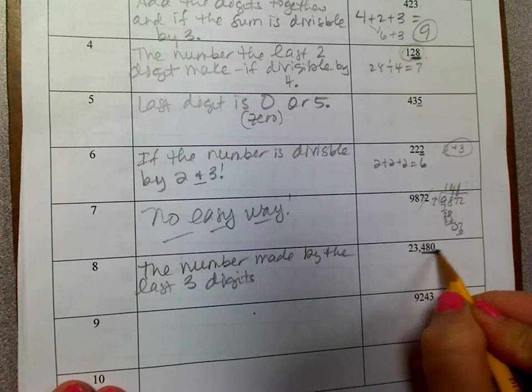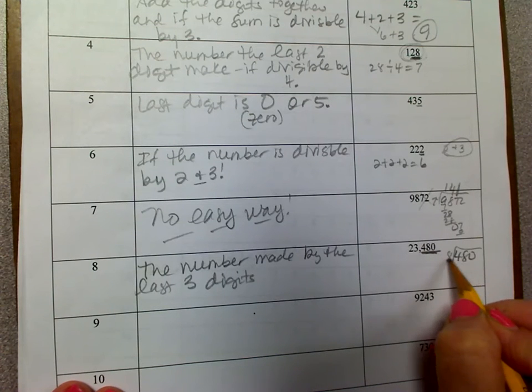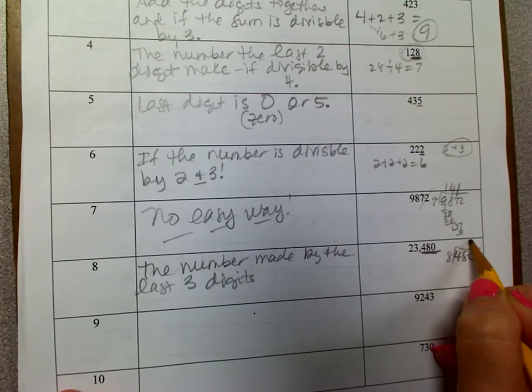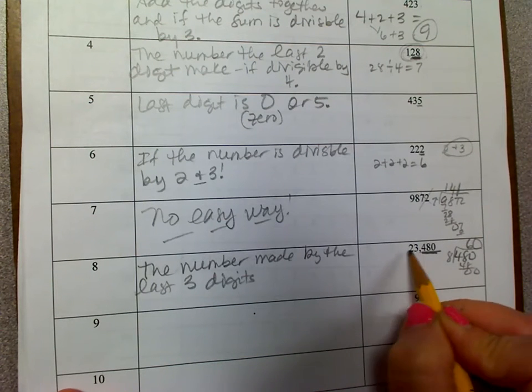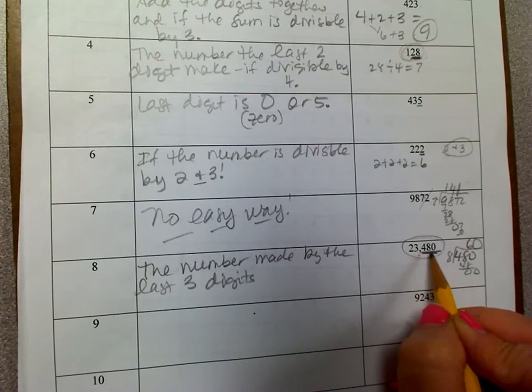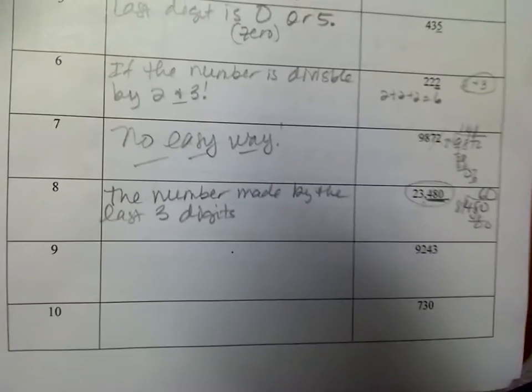See if that's divisible by 8. So it's 480. So now 480, some of you can see that it is divisible by 8. If not, go ahead and divide it out. 8 goes into 48 6 times. That's 48, 0, 0. So 8 will go into that number. Now to actually figure out how many times, you'd have to divide it out. But if I just want to know if 8 goes into it, that's what I can do.